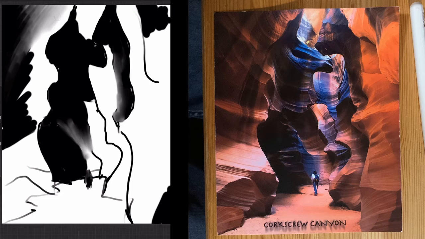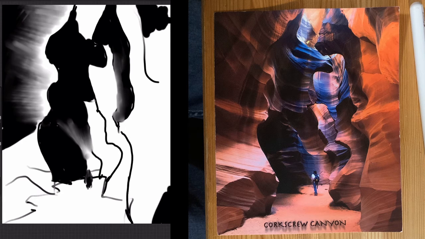And this is kind of a soft edge, how this turns. Should really be going left to right with this because that would help the texture of the rock here.